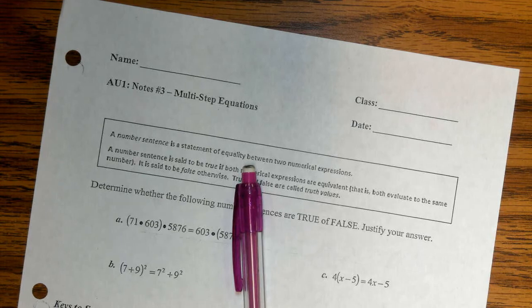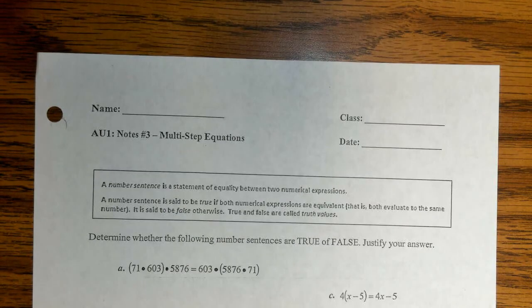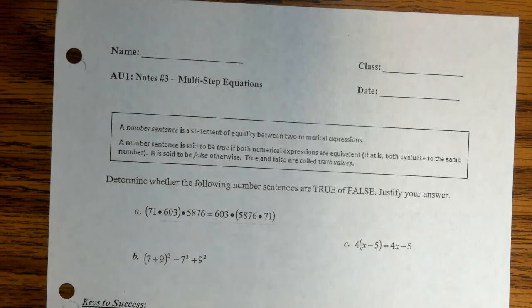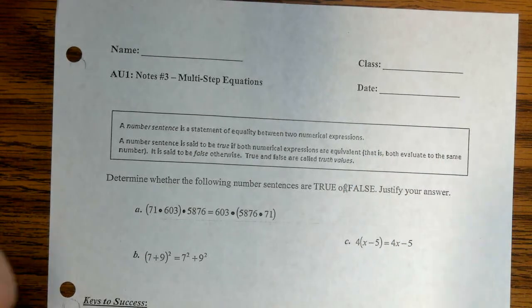So, a number sentence is a statement of equality between two numerical expressions. A number sentence is said to be true if both numerical expressions are equivalent. That is, both evaluate to the same number. It is said to be false otherwise. True and false are called truth values. Determine whether the following number sentences are true or false.